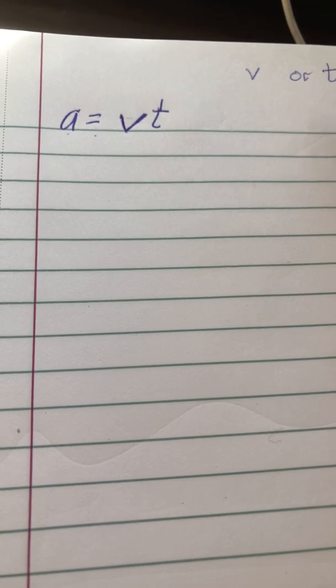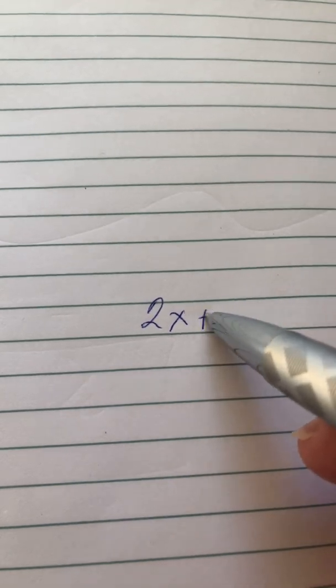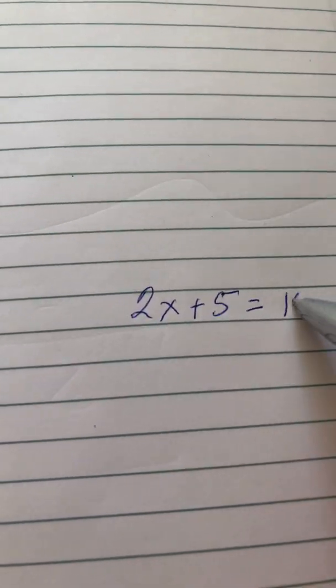A equals V over T. It's already solved for A. We could solve for V, or we could solve for T. And you asked, how do you know if it's a fraction or not? Well, you don't have to know. If you just follow the standard rules for how to get a letter alone, then it will become what you need it to become. Just the same rules as if you were solving for X in a problem like this.